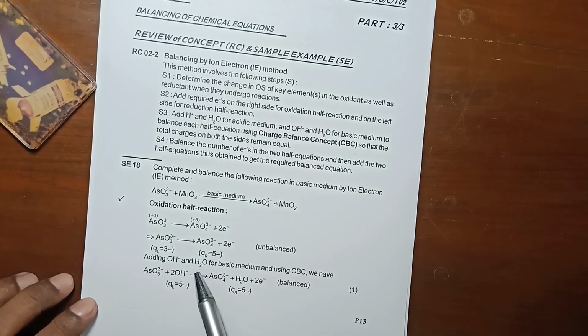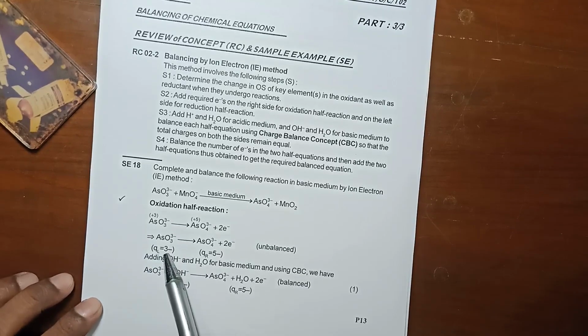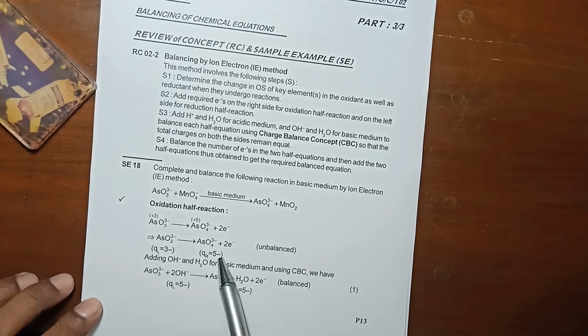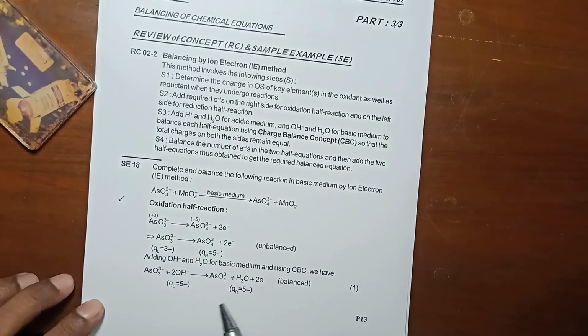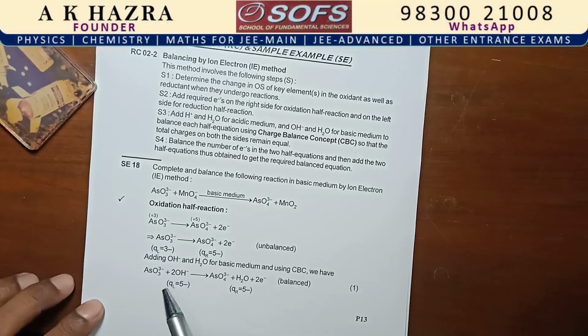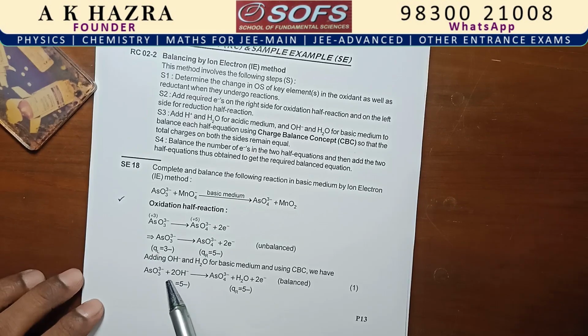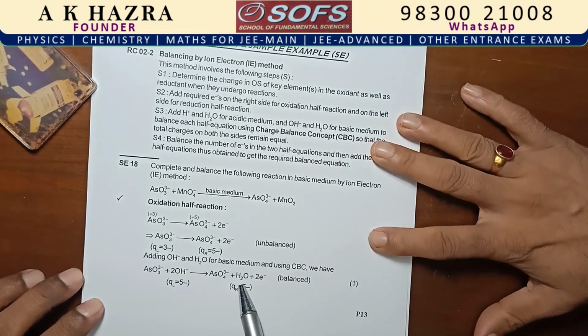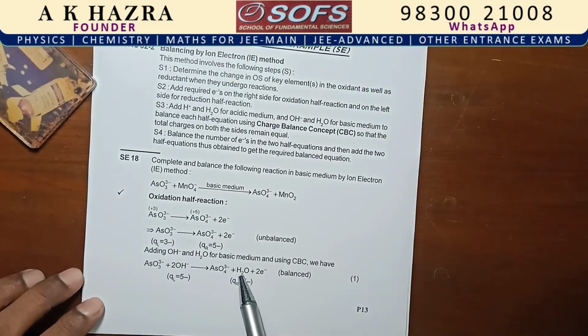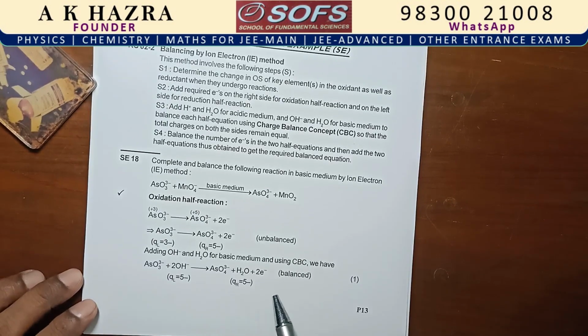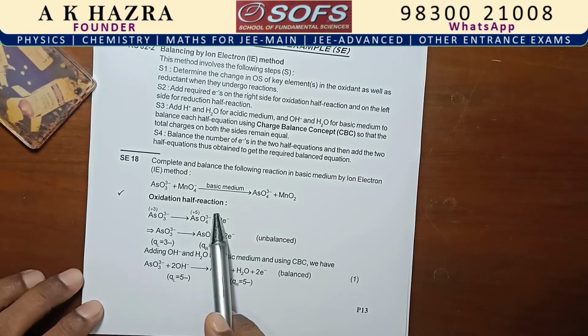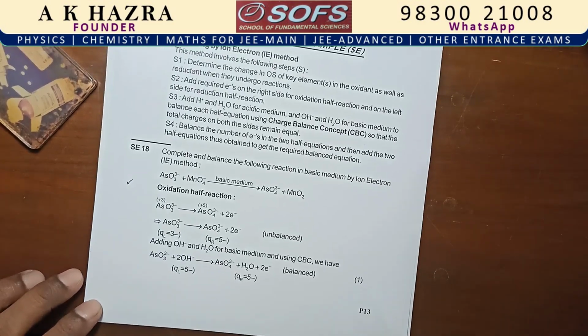Now applying the charge balance concept, you see here left side 3 minus, right side 5 minus. Basic medium, so we must add 2 OH minus, so 5 minus, 5 minus. And then we have to adjust hydrogen. Left side 2 hydrogen, right side, so we must write water. So 2 hydrogen adjusted, and oxygen is already adjusted, you see. So it is a balanced equation, the oxidation half reaction. Equation number 1.